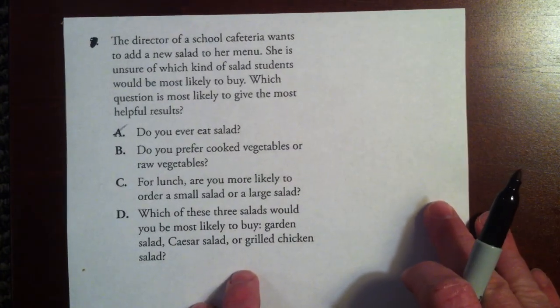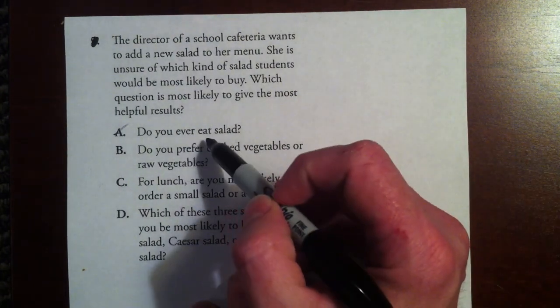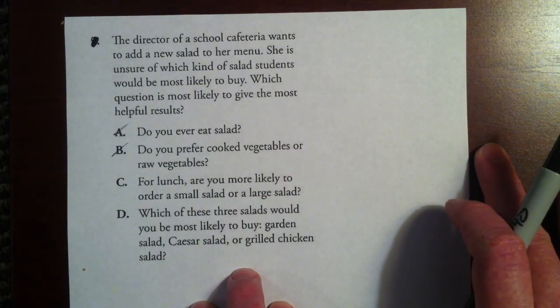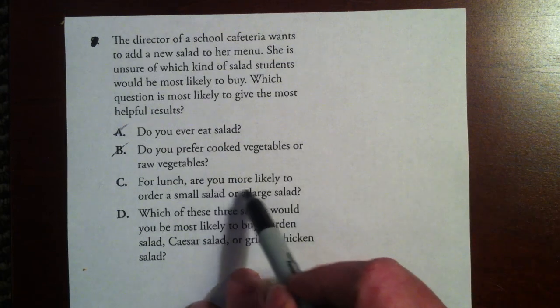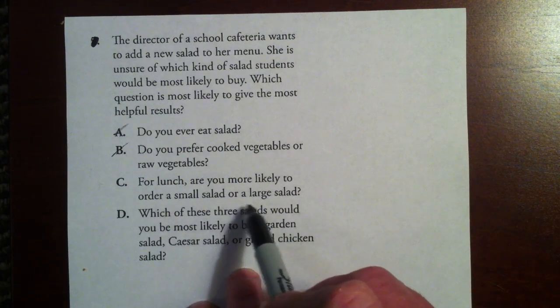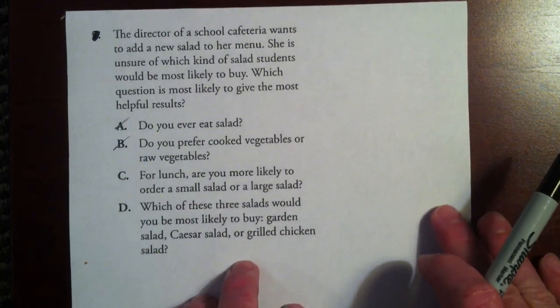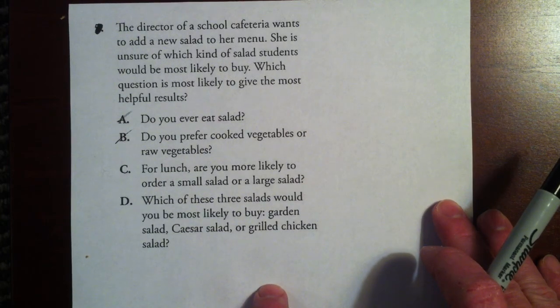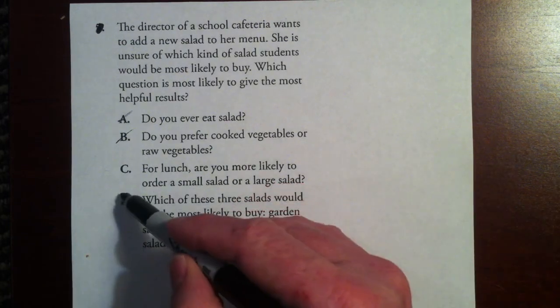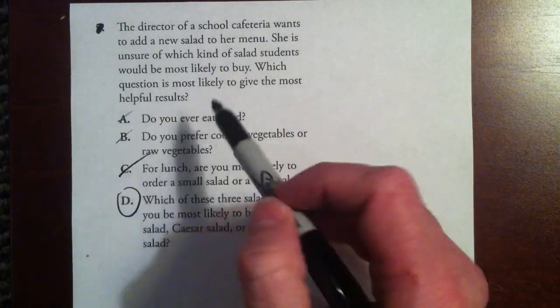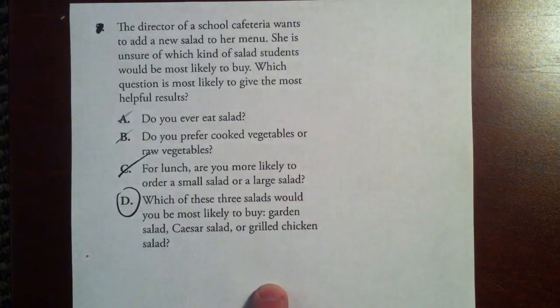Do you prefer cooked vegetables or raw vegetables? Again, A had at least a little something to do with salad. B has absolutely nothing to do with anything that we're talking about. C, for lunch, are you more likely to order a small salad or a large salad? This might be a reasonable choice, so let's not eliminate that just yet. And finally, D, which of these 3 salads would you be most likely to buy? Garden, Caesar, or grilled? Well, I think we have a choice here because this gives us an idea of what kind of salad the kids like. So we can eliminate C and go with choice D.